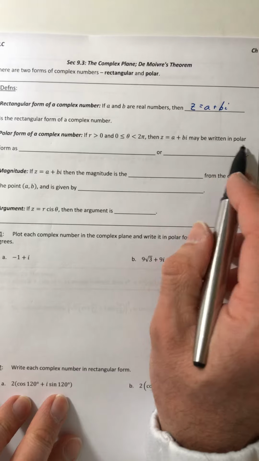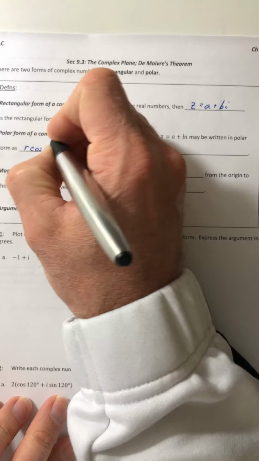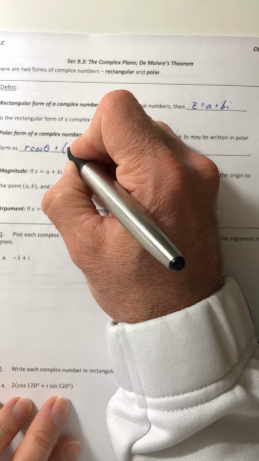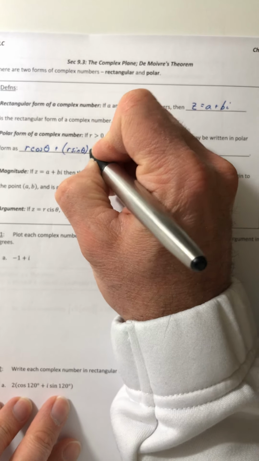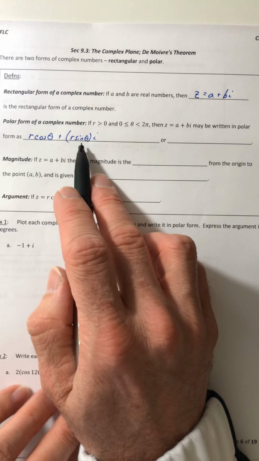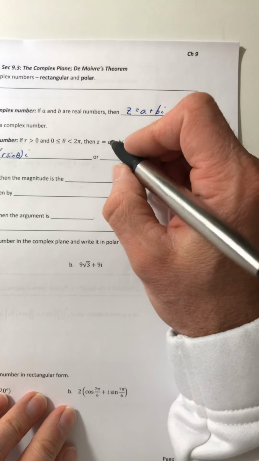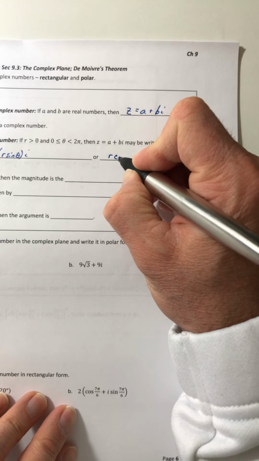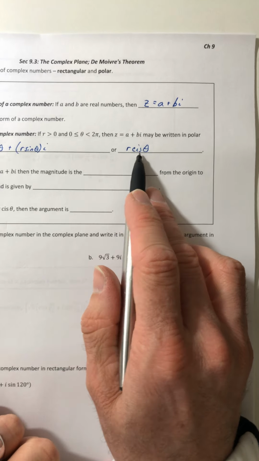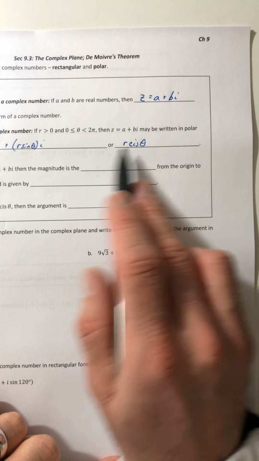So A plus BI may be written in polar form as R cosine of theta plus R sine of theta times I. So that right there is the whole kit and caboodle. But you can shorthand it if you want to. You can write it this way, or you could say R CIS of theta. This is not a new trig function. It's just a shorthand of this. And just remember that the I goes with the sine. It does not go with the cosine.